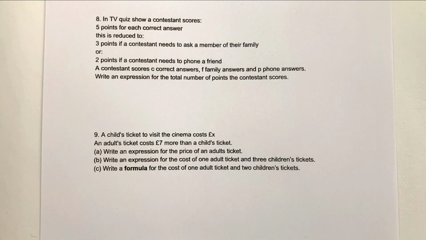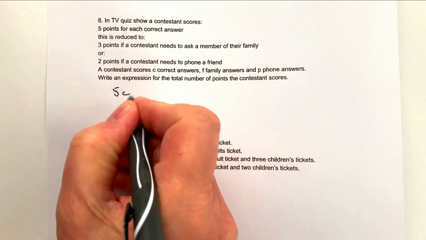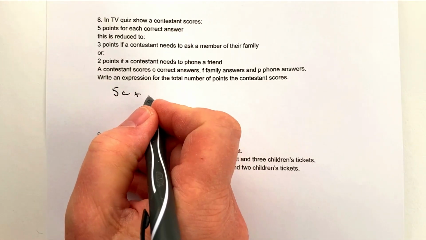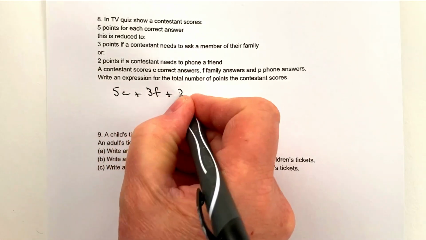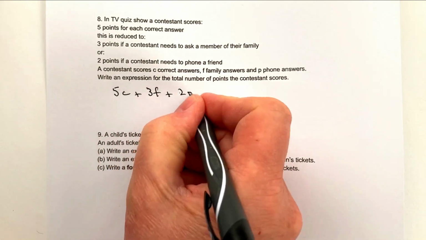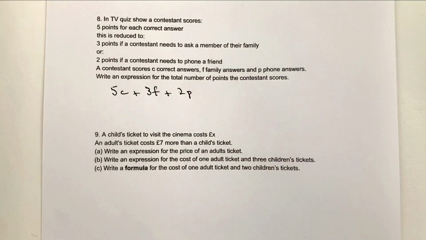Well, the total number of points for every correct answer will be 5C, plus every family answer will be 3F, plus every phone answer will be 2P, and that's it. You don't really need to do anything more with that. That's absolutely fine for that question.